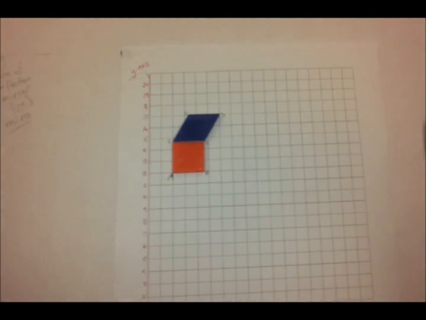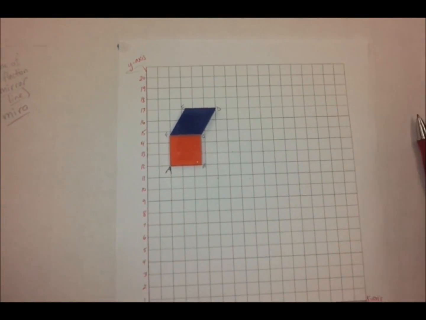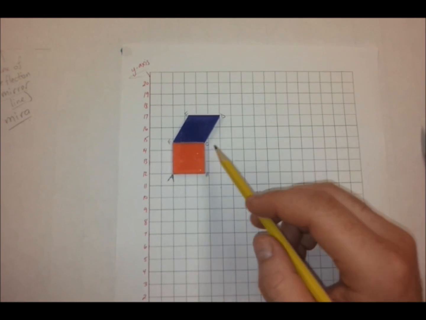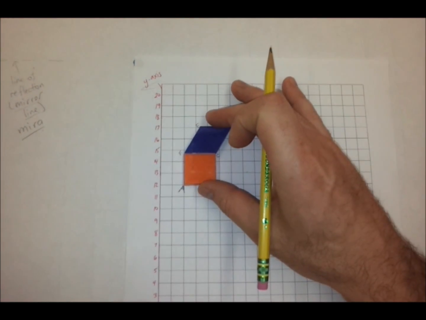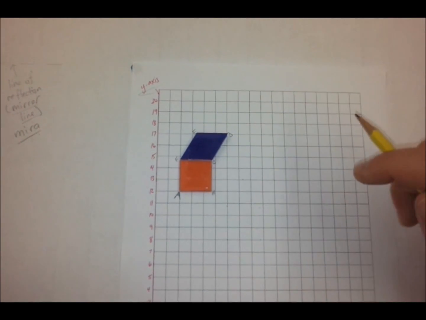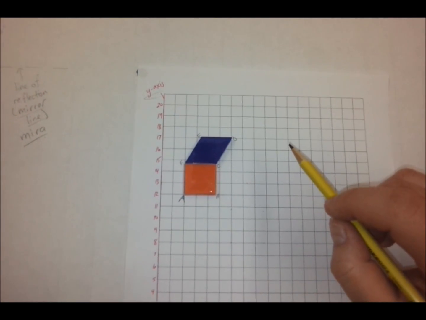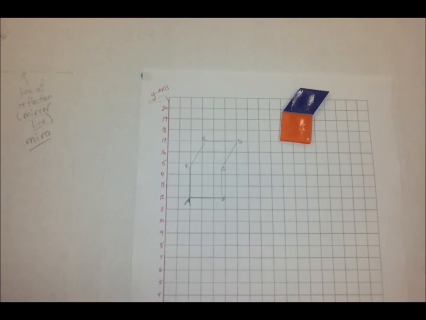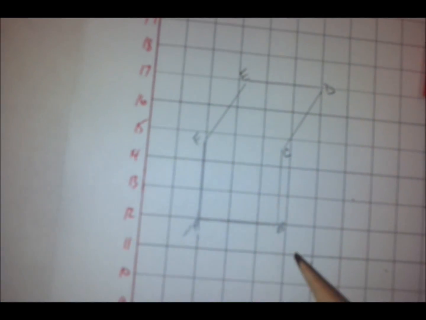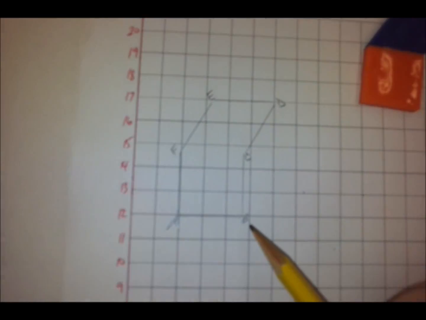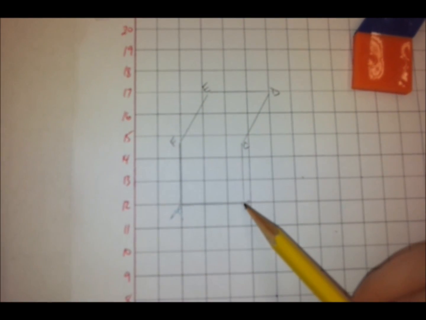Now, in order to clearly describe a translation, one thing you may want to do is choose a reference point, some vertex on your object. My recommendation is to choose a vertex on your object that is on an intersect line on your grid. So if we look carefully at this, would it be a good idea to choose B, for example? Is B on an intersect?